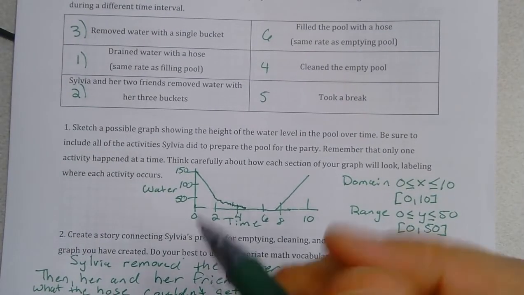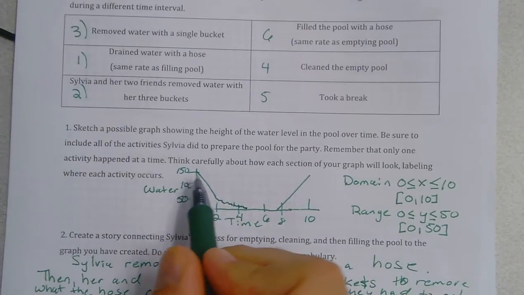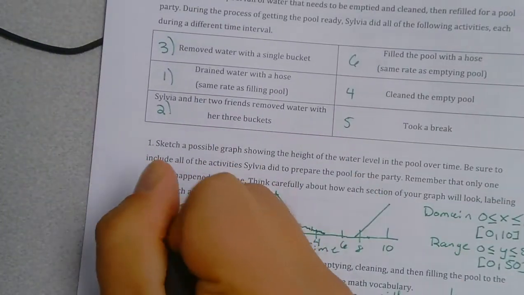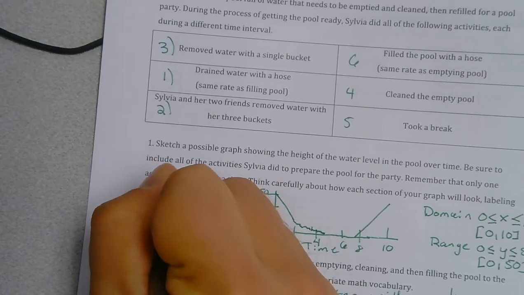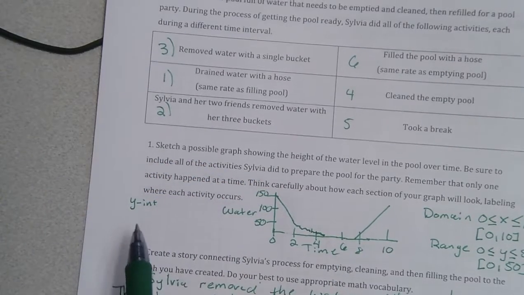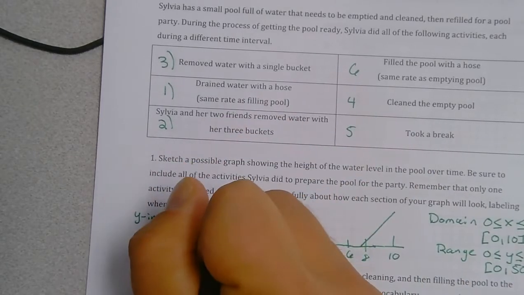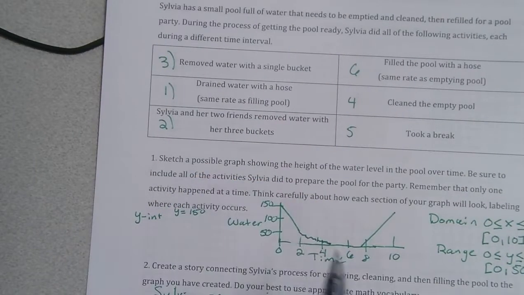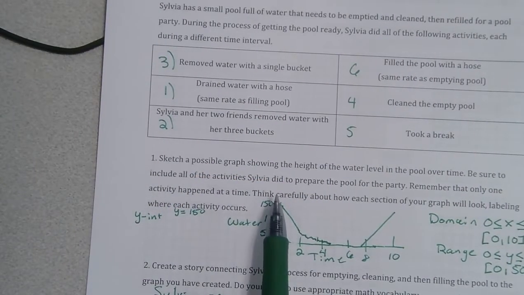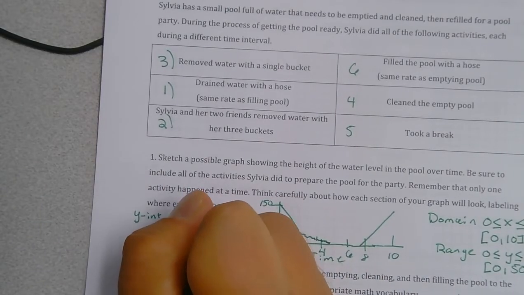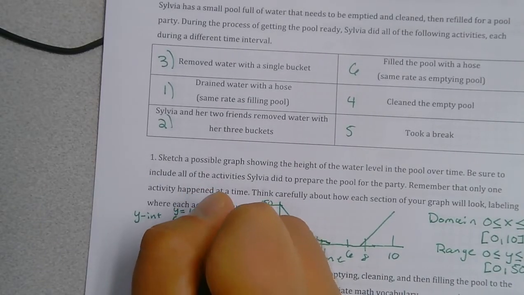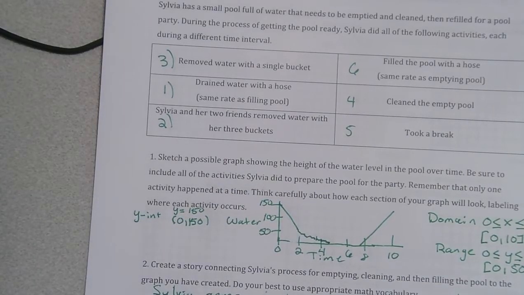Other points that we need to talk about. We have key features of the y-intercept. And I'm just going to put y-int for y-intercept. And the y-intercept is the value 150 for y. Now, we need to express this as a point. So if you notice, that's when the x value is 0, y is 150. So to express this as a point or an ordered pair, we'd put 0, 150.